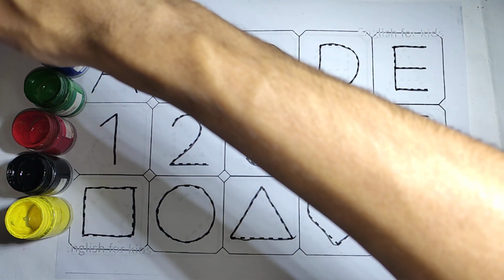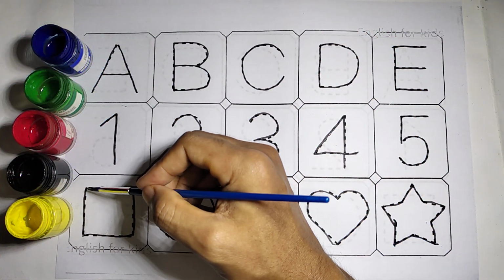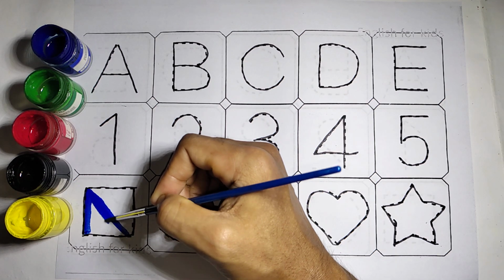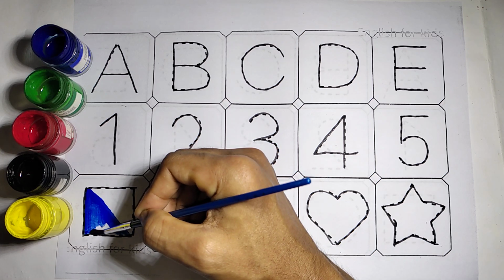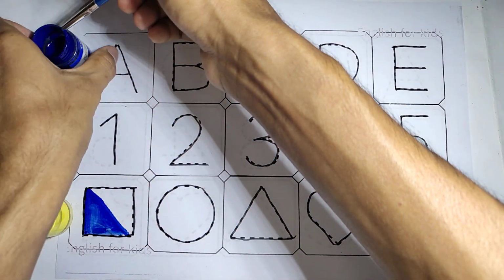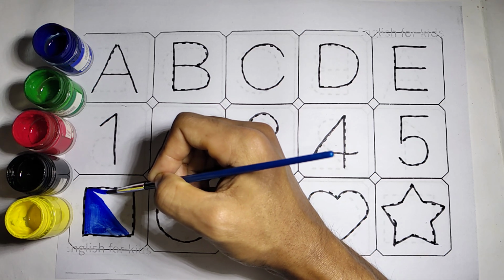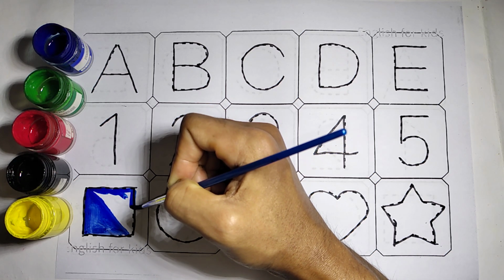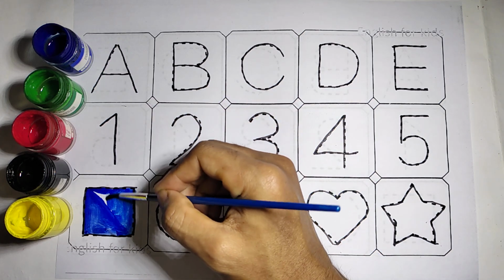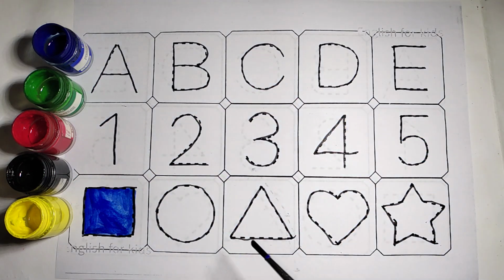First we use blue color. Now we draw the shape of square. Kids, we again use blue color. Now we draw the shape of square. The next one is circle.